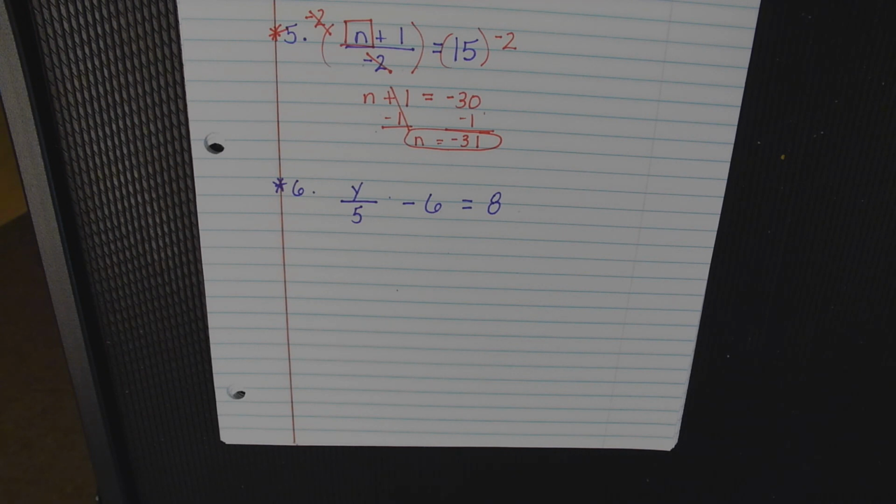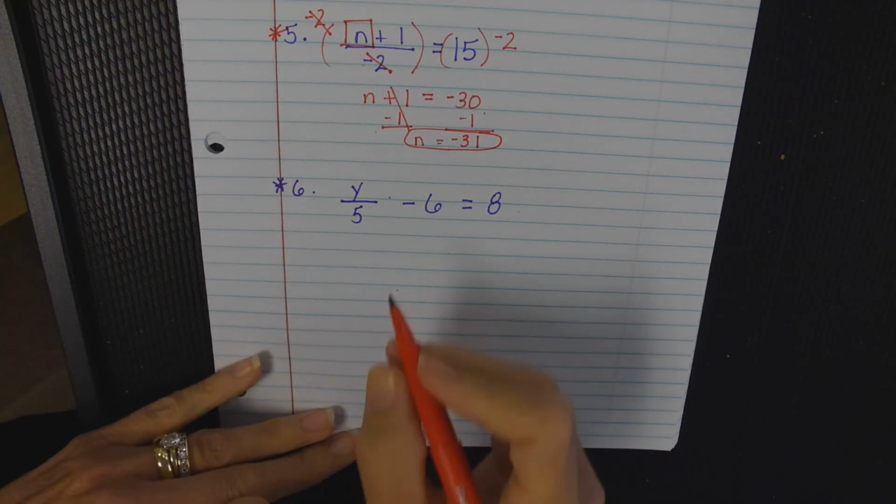Y over 5 minus 6 equals 8. What do I do first? Try it. Add the 6. Yes.